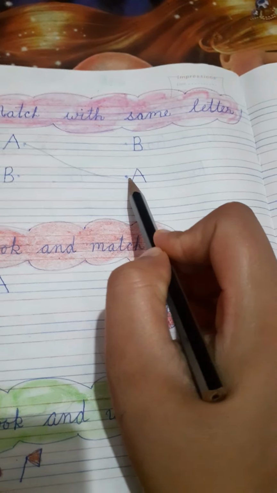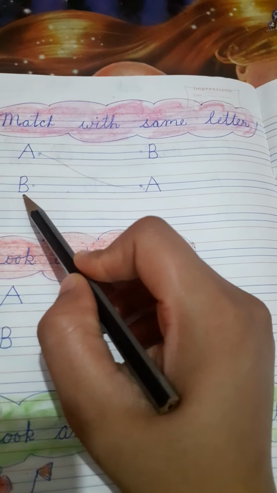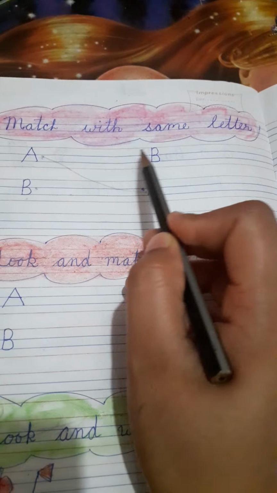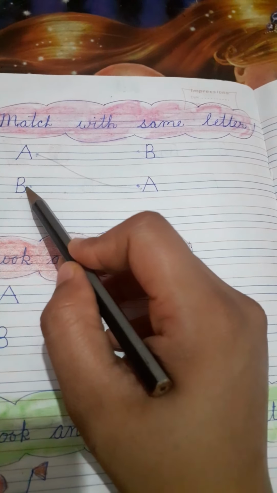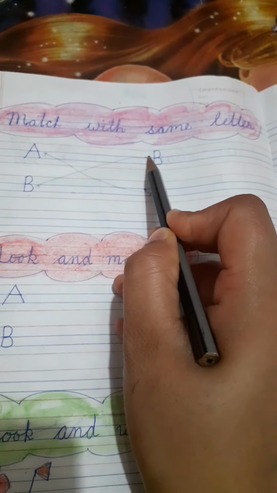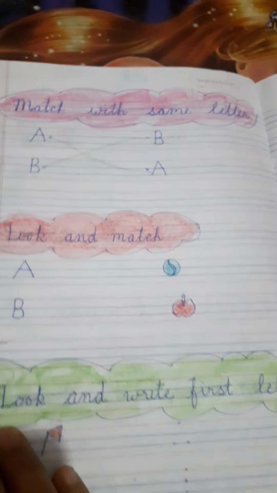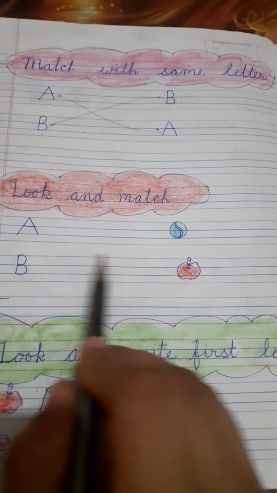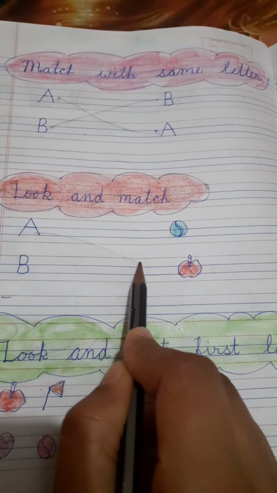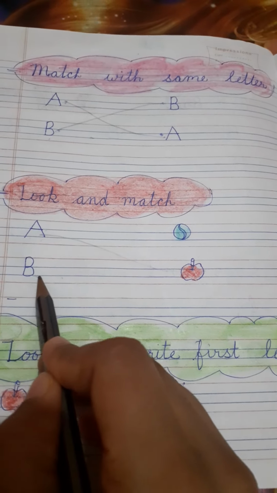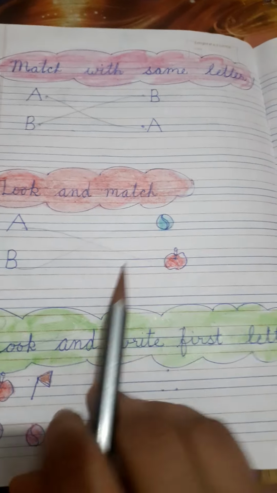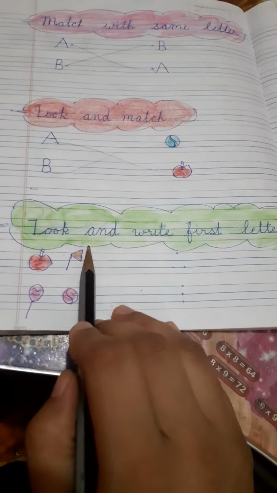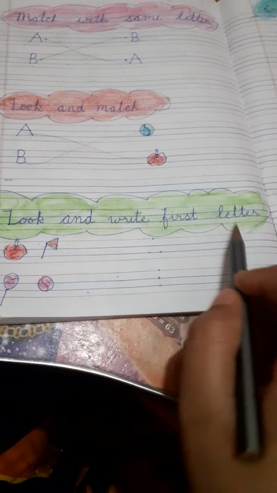Very good. And now which letter is this? This is letter B. Where is letter B? This is our letter B, ball. Look and match. Look at these pictures and match. A apple, B ball.